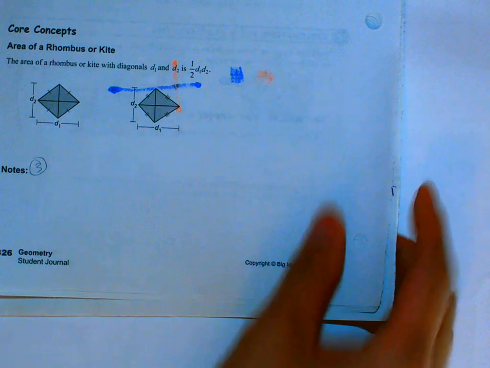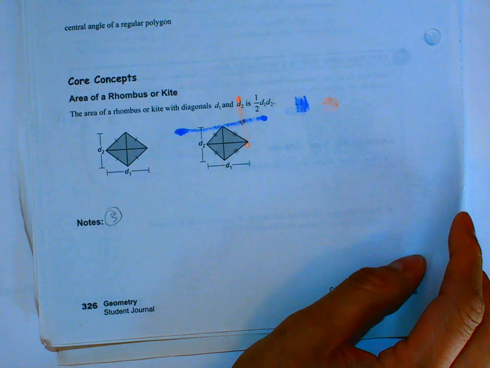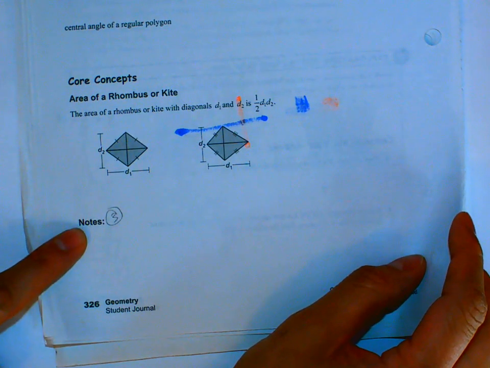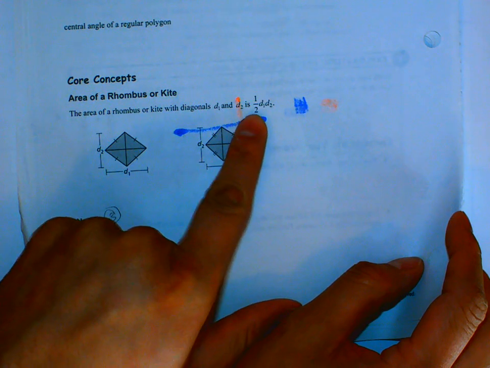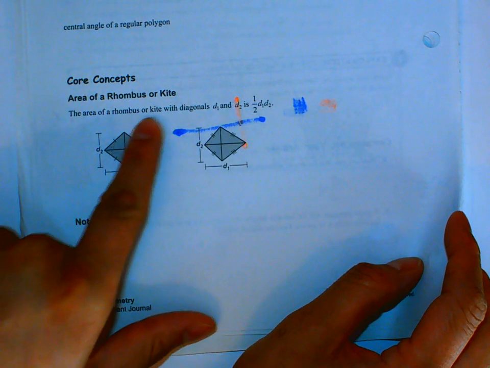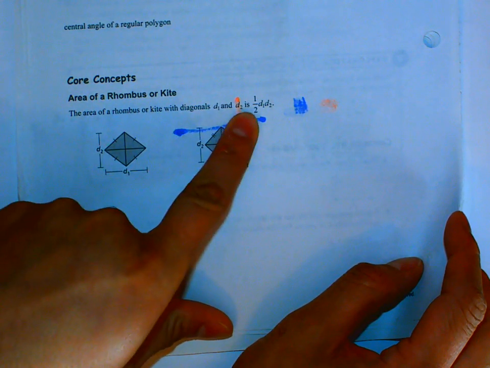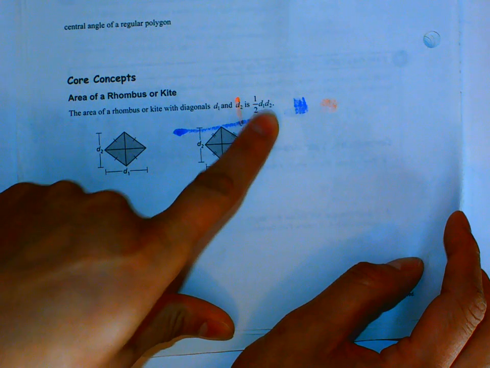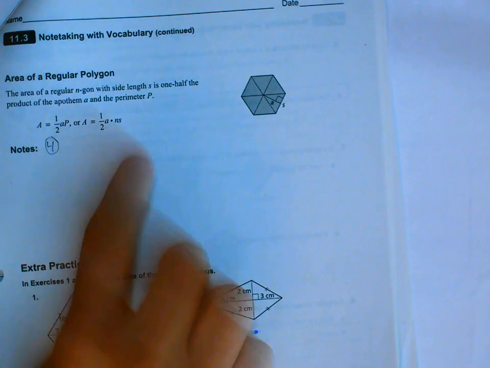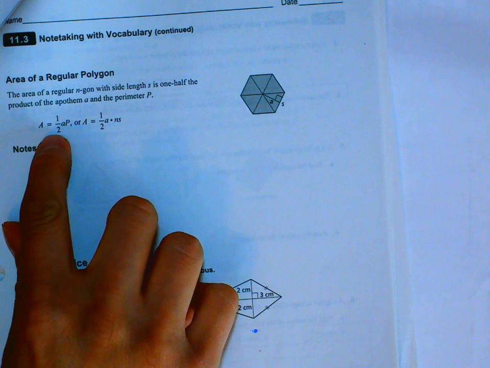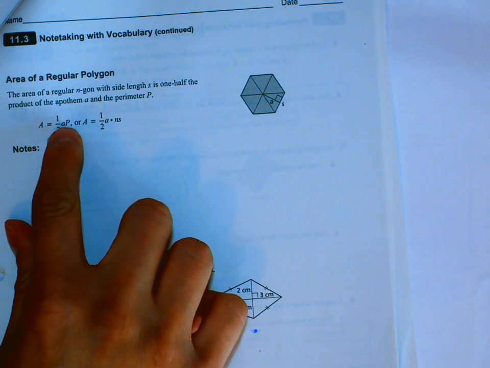Problem number 3 is going to go down here at the bottom. Once again, the area of a rhombus or a kite with the following diagonals is 1/2 the product of the diagonals. And the area of a regular polygon, and example 4 goes there, is 1/2 the apothem times the perimeter.